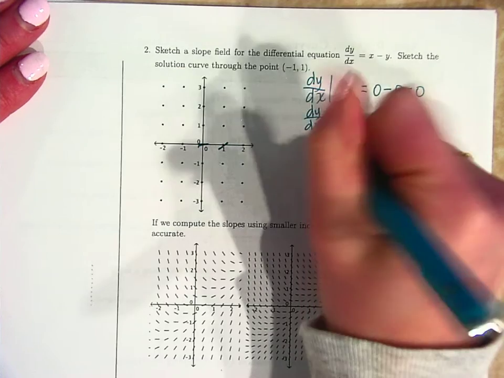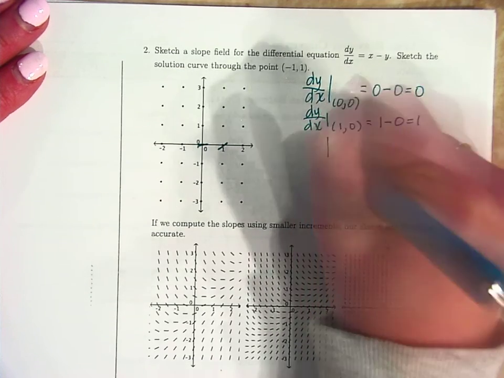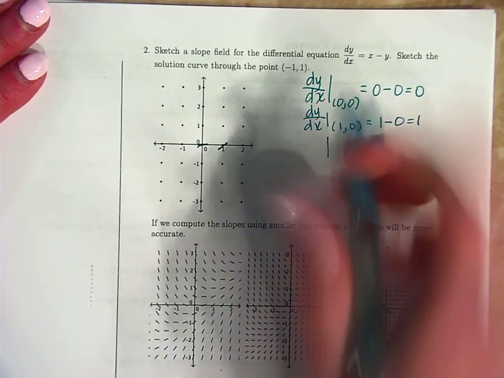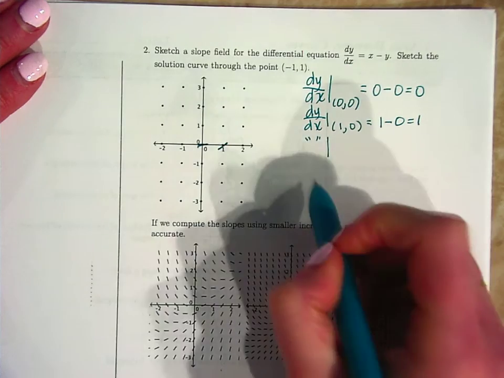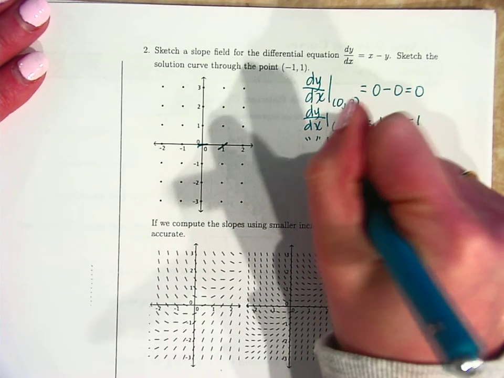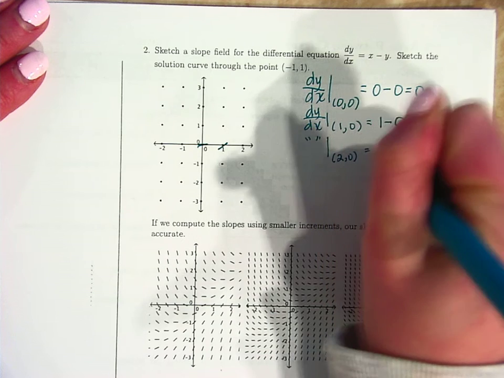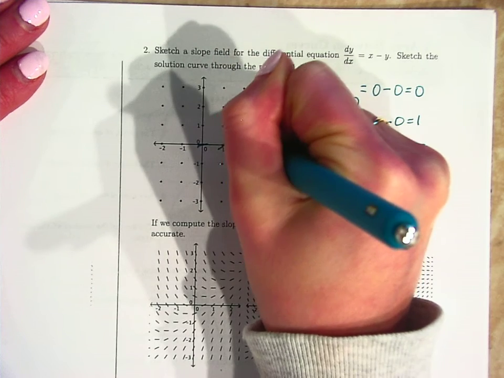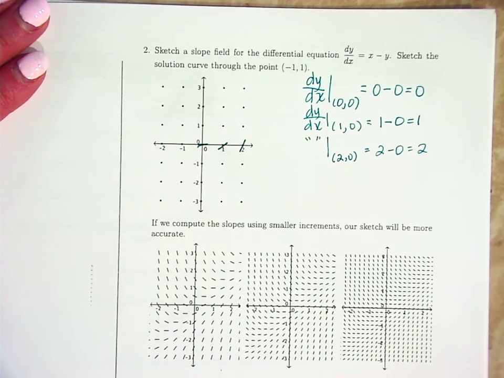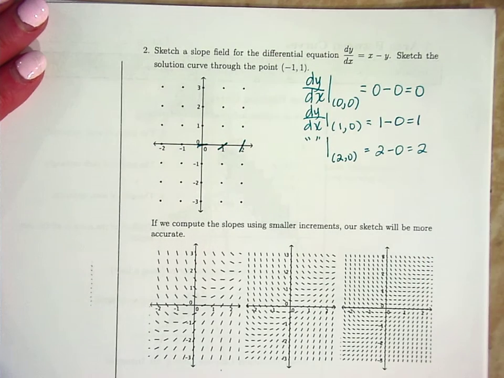Okay. Then I'm just going to draw a vertical bar. Imagine I keep putting dy over dx on the left-hand side. So find the derivative at the point maybe 2, 0. So 2 minus 0 is 2. So it has a slope of 2, just a sketch, like I said.